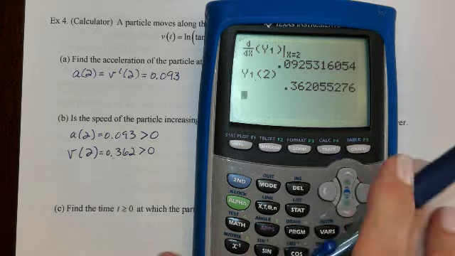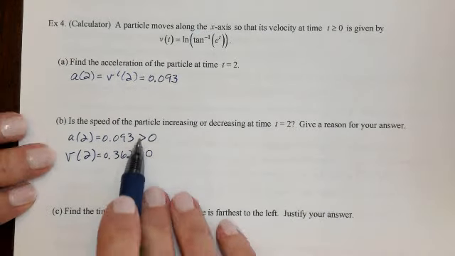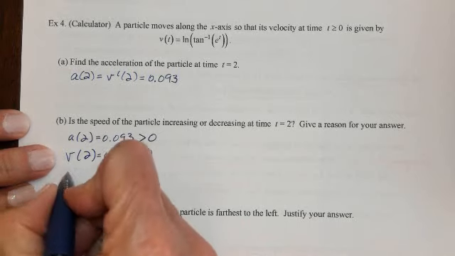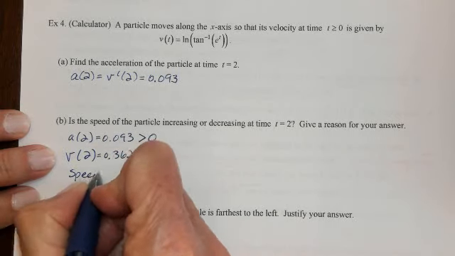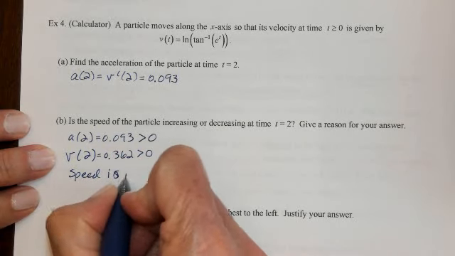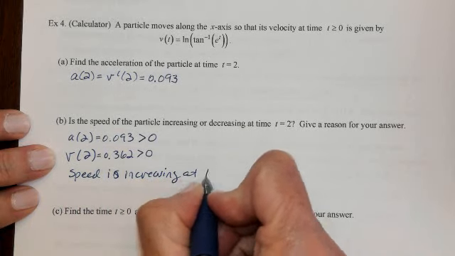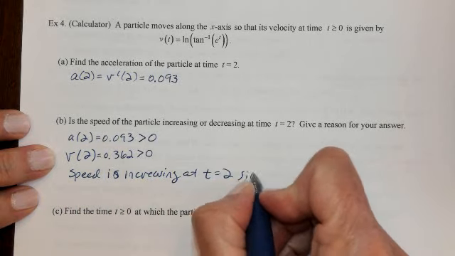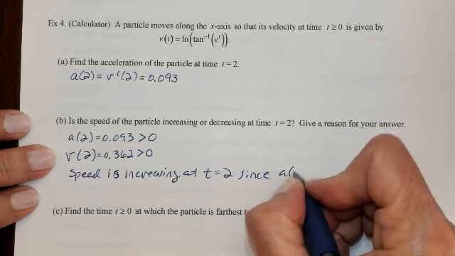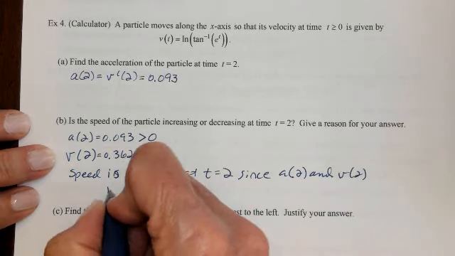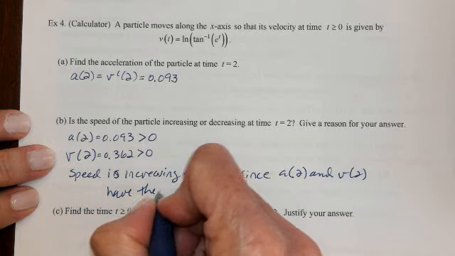Okay? So we found that acceleration and velocity have the same signs. So the speed is increasing at t equals 2 since A of 2 and V of 2 have the same sign.